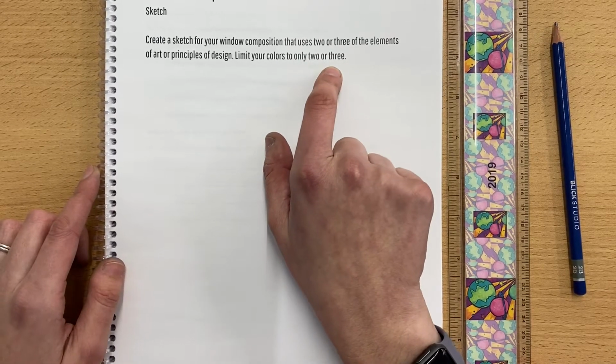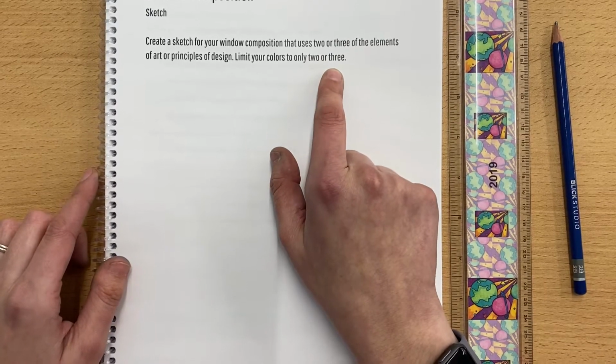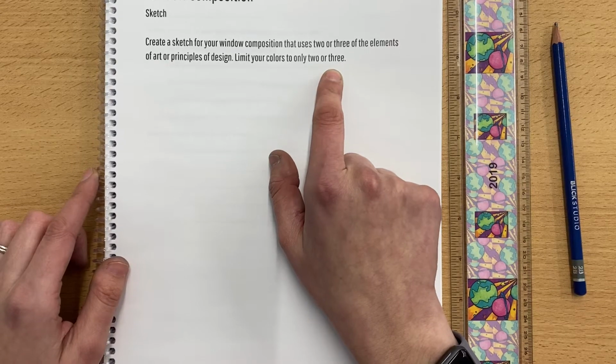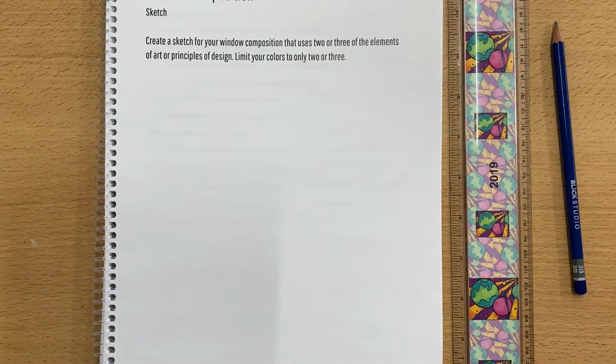Now that's challenging, but I want you to keep in mind Frank Lloyd Wright used color pretty sparingly. He didn't overwhelm the viewer with too much color, so that's what you are going to want to do, 2 or 3 colors. Now, you want your sketch to be a very specific size for this project.